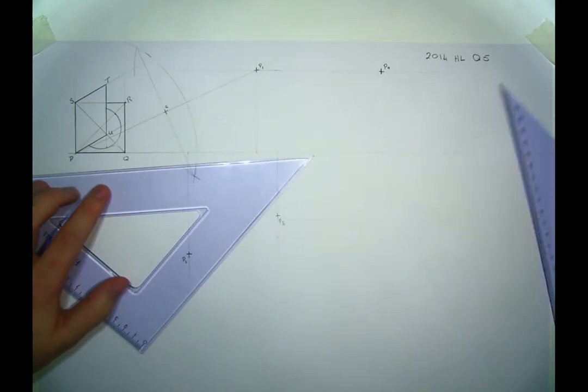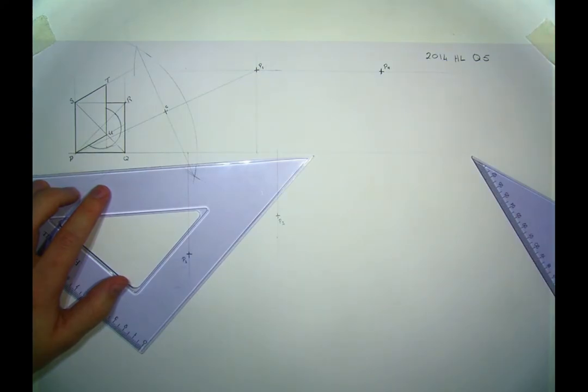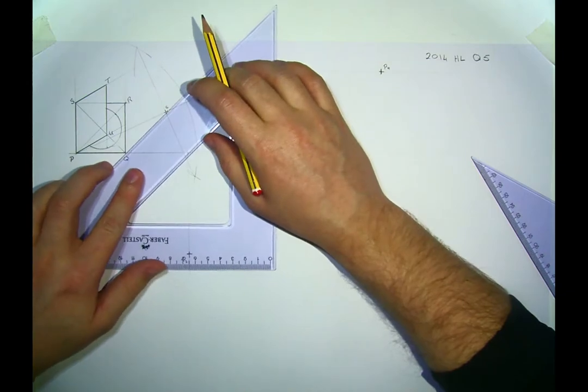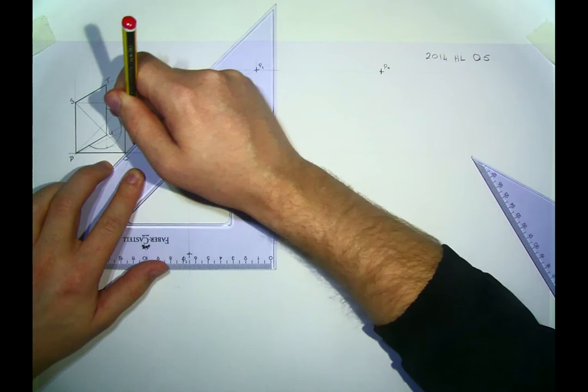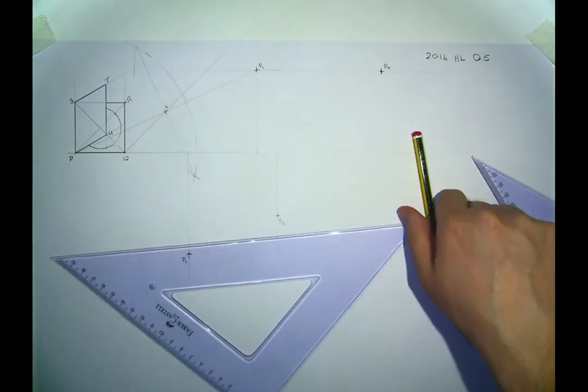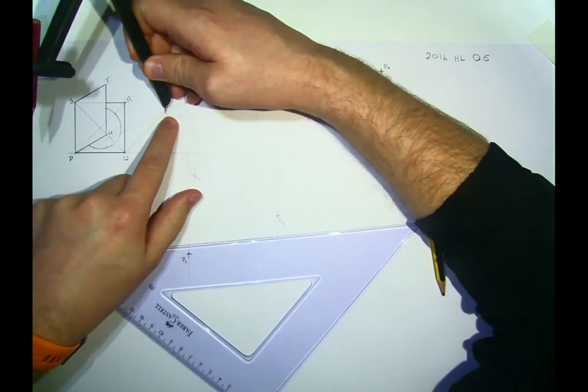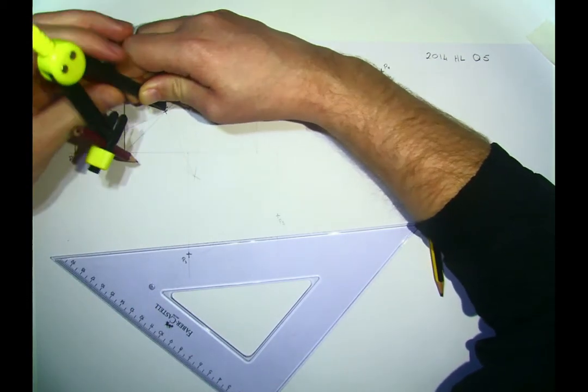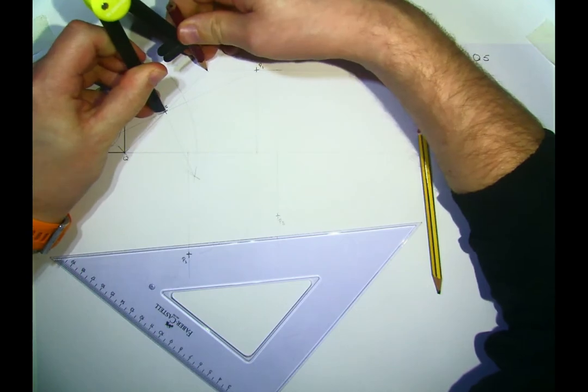For each point, the procedure for this is the same. So if I take Q next, Q passes through C. We measure the distance from C to the point being point Q, mark that same distance on the opposite side.